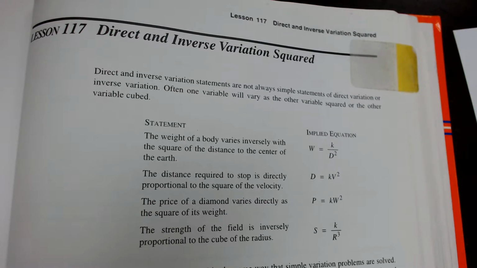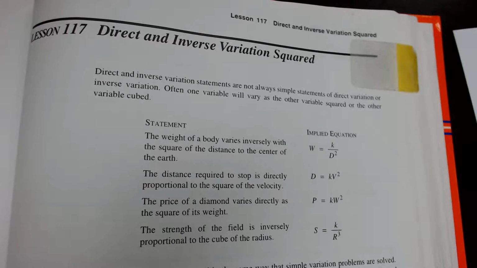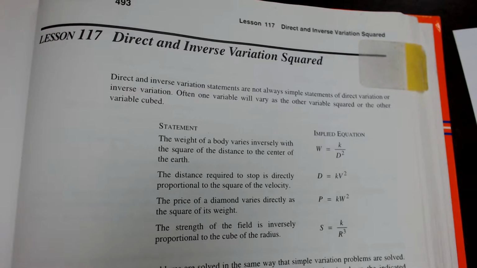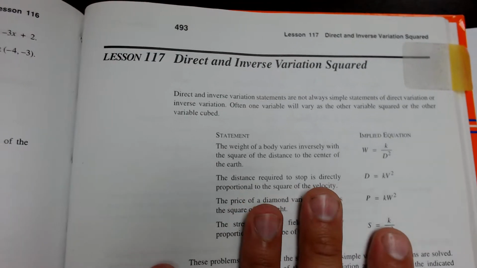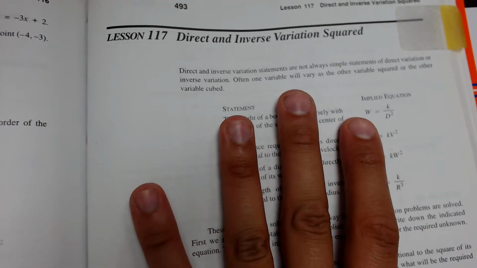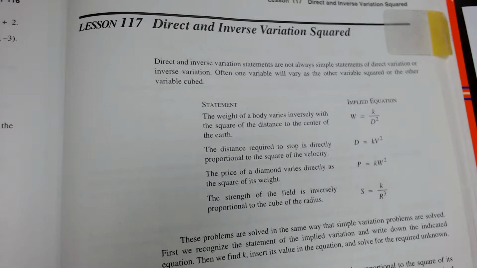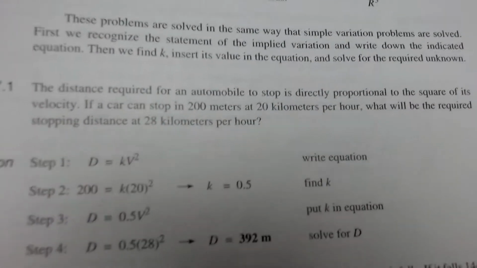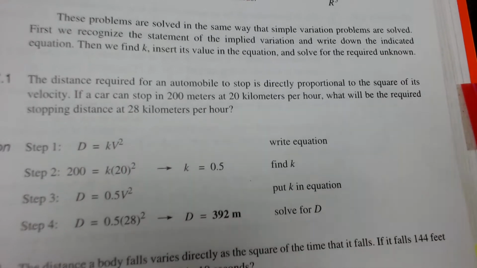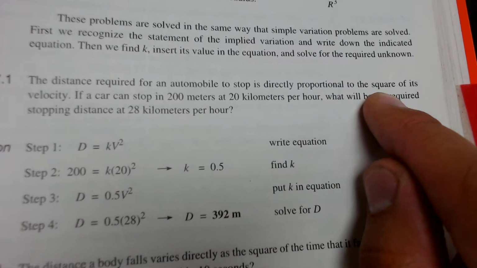Algebra 1, Lesson 117, Direct and Inverse Variation Squared. So, what we're looking at here is, well, in the book they show you the scale factor method. I'll go ahead and show you the proportional method as well. The only difference we're going to see in wording here, I'll go ahead and go to a practice problem, is the word square.